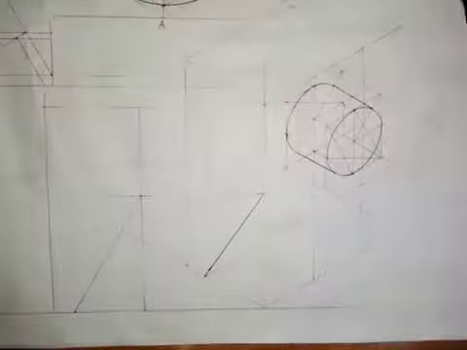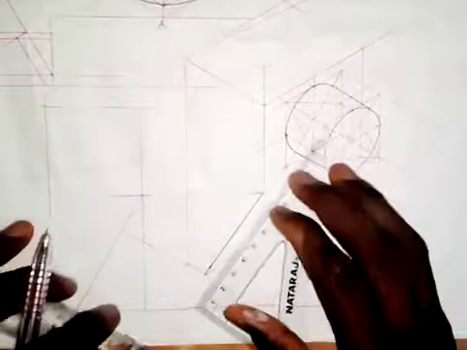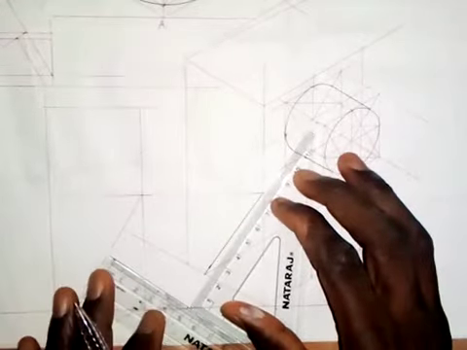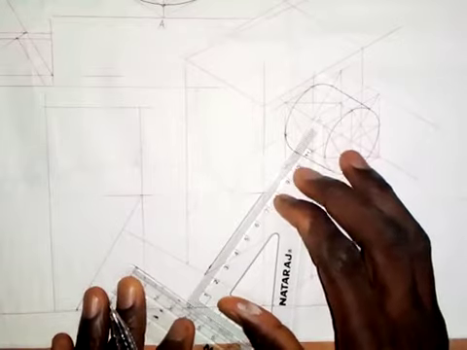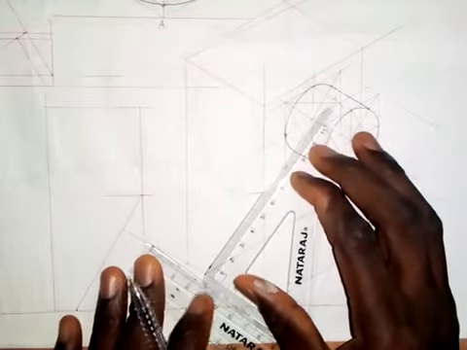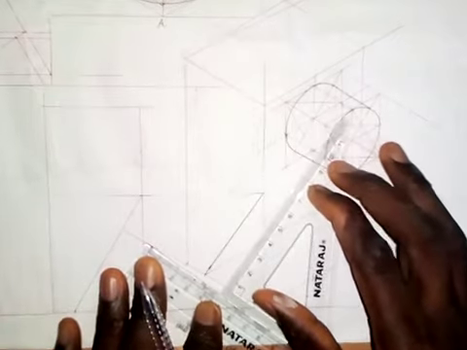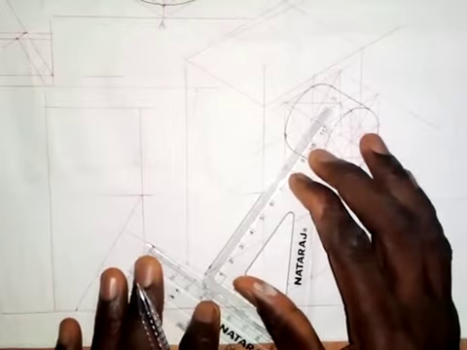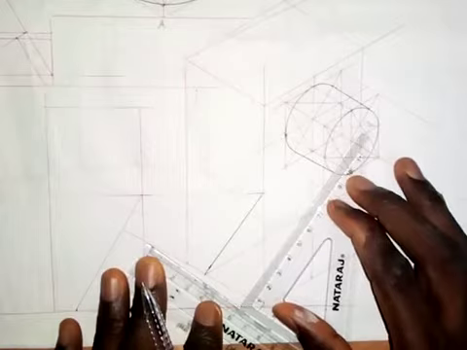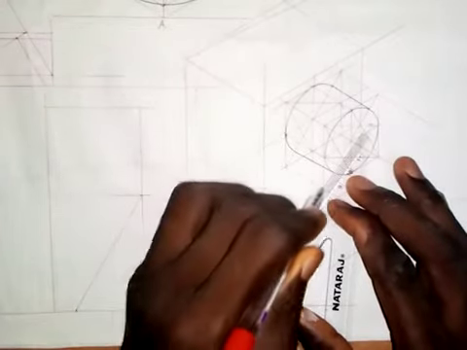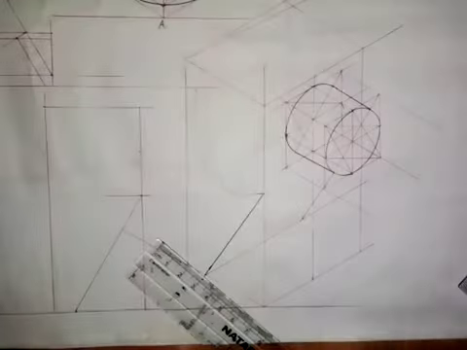Okay, so now I will take my ruler and set it here like this. I set it along this line. So I will shift it, bringing it to this point. Then I will draw this line like this. So that's where it will stop.